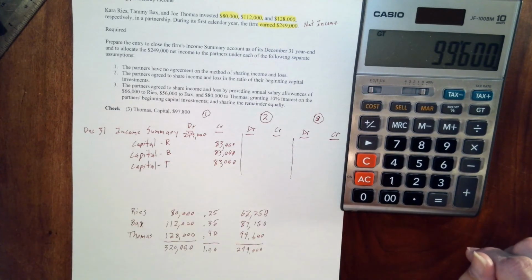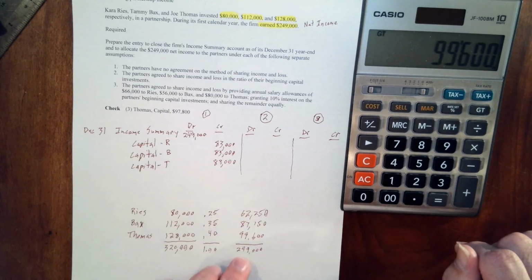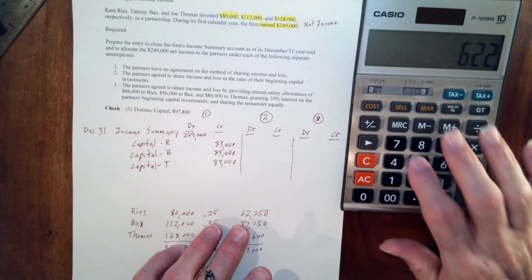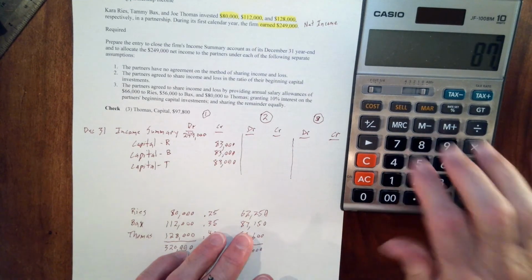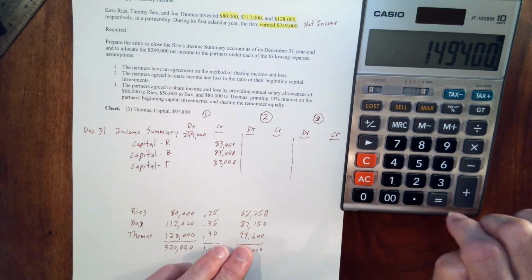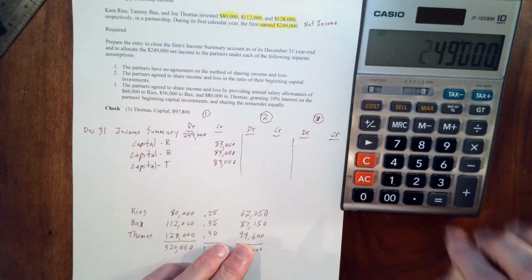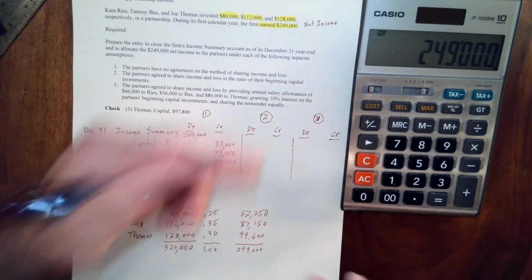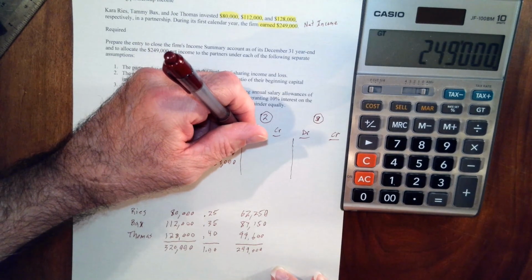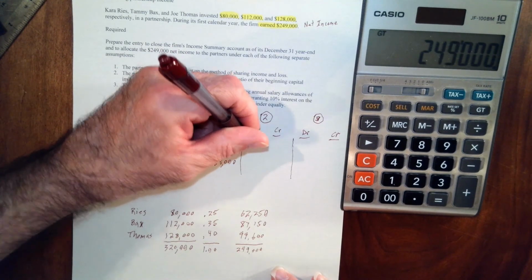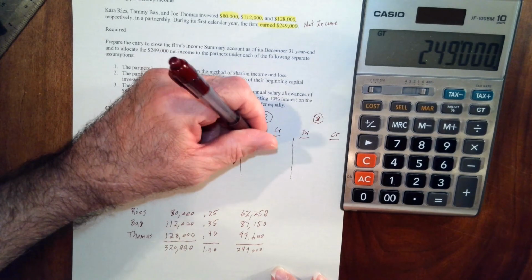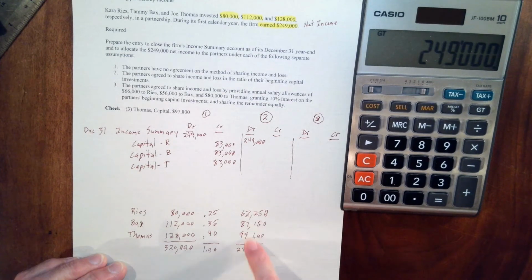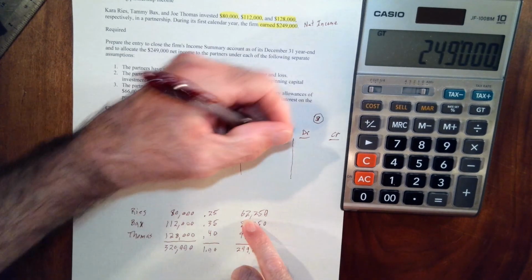And for good measure, you might just want to make sure these numbers do indeed equal 249. Make sure your calculation was good. So 62,250 plus 87,150 plus 99,600 is 249,000. Good. Alright, we did good. So my second entry, I'm going to debit income summary 249,000. And I'm going to credit each of the capital accounts with these numbers I just calculated, the proportions.